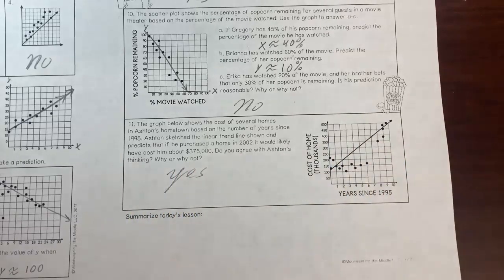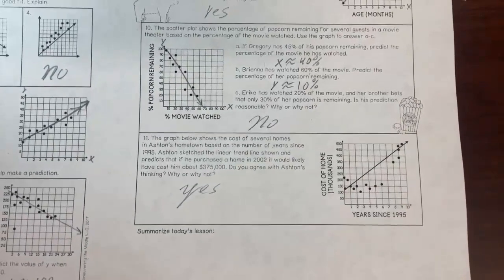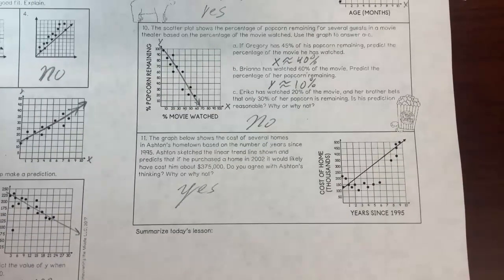So that's pretty much it for the examples that we have. Hope this made sense. If it does not, as always, come see me in tutoring.